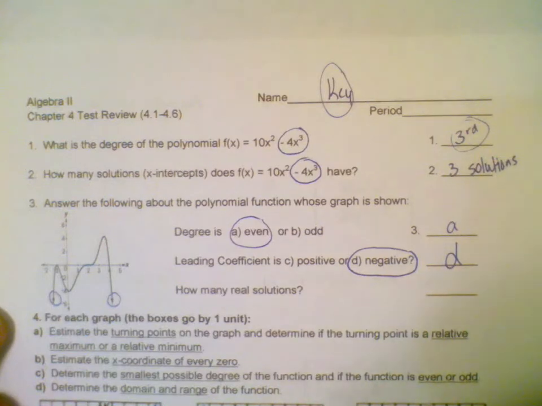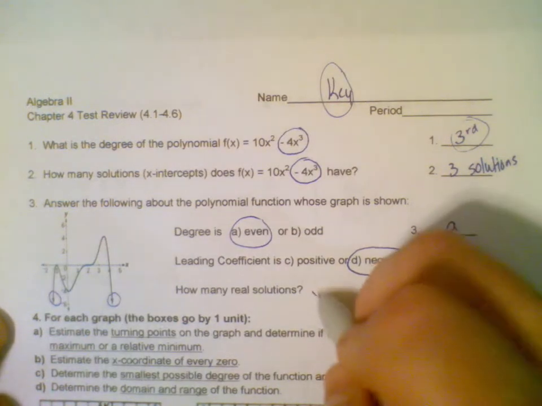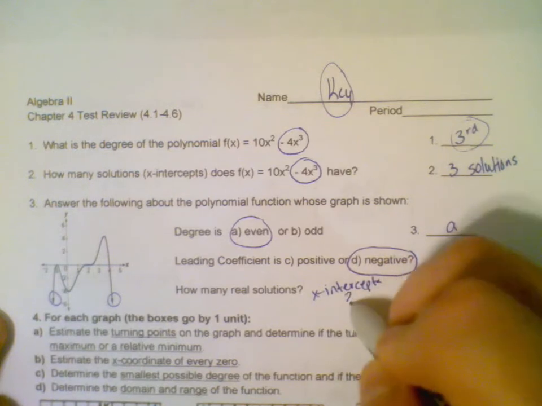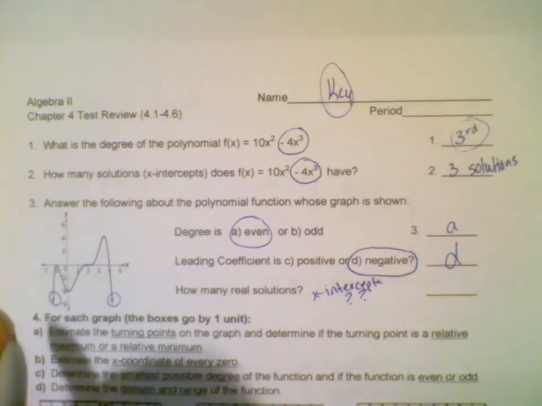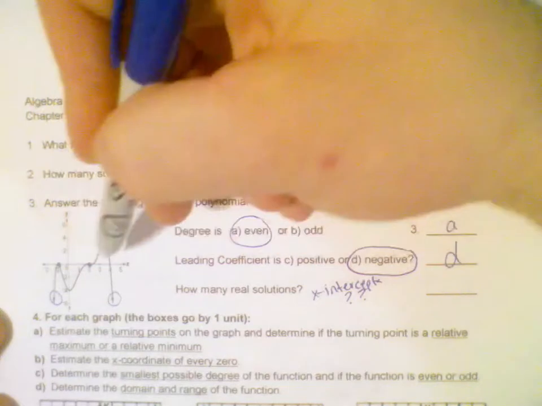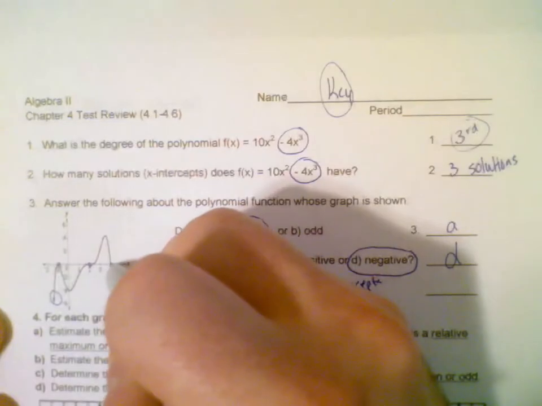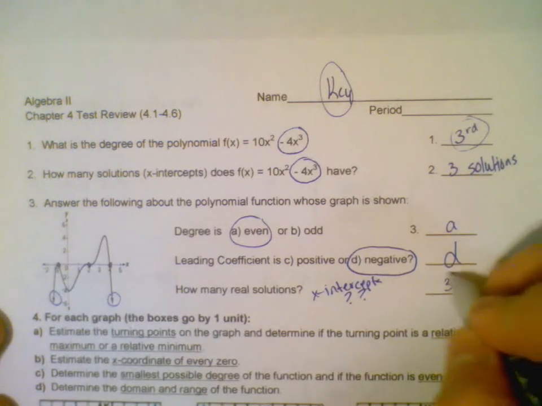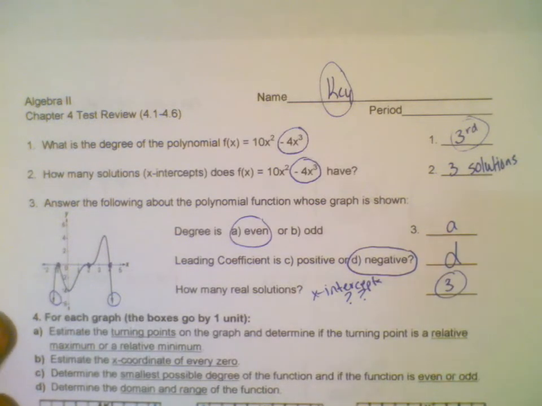Okay, and then how many real solutions? That means x-intercepts. So how many x-intercepts do we have? Well, let's count them. We got one here, okay, and then we got one here, and then we have one here as well. Okay, so there are 1, 2, 3 x-intercepts. So that's how many real solutions.